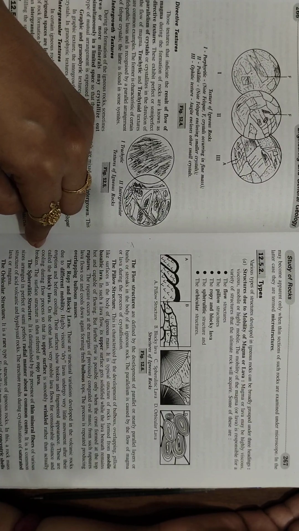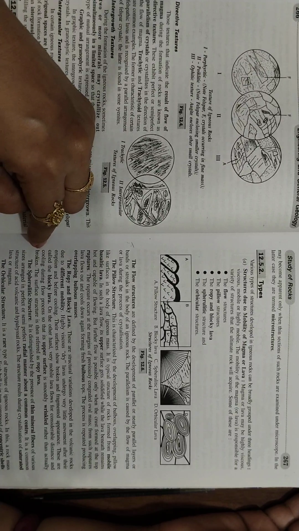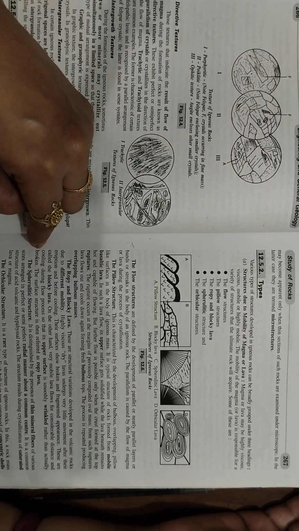The orbicular structure is a rare type of structure of igneous rock. In this, a rock mass appears as if composed of ball-like aggregations. Each ball is in turn composed of concentric shells of different minerals. This structure is shown by some granites. A structure due to cooling.